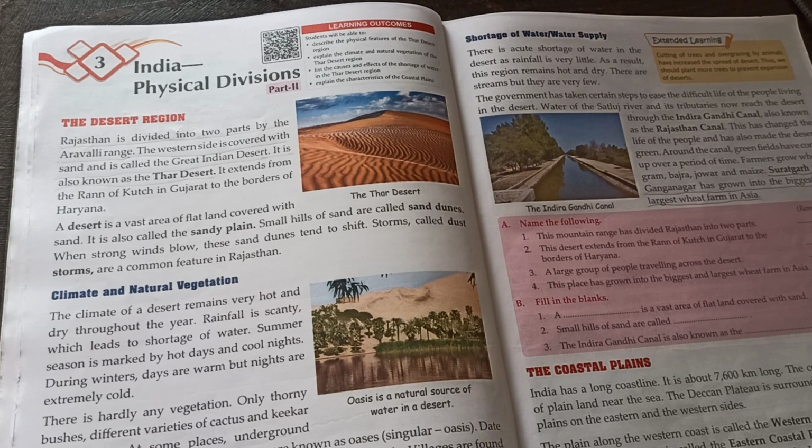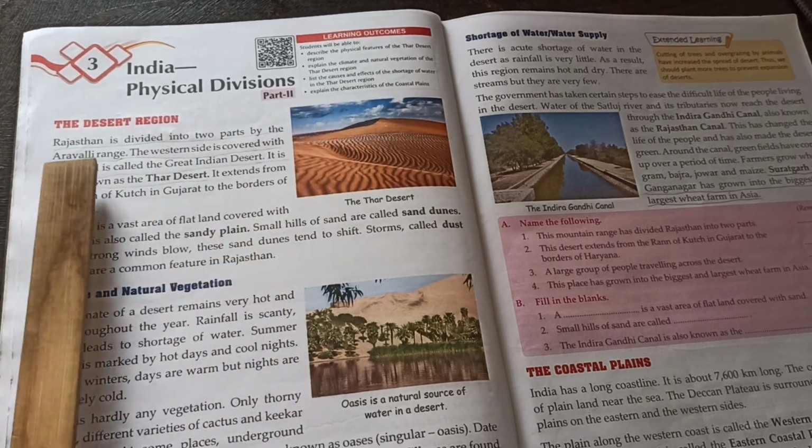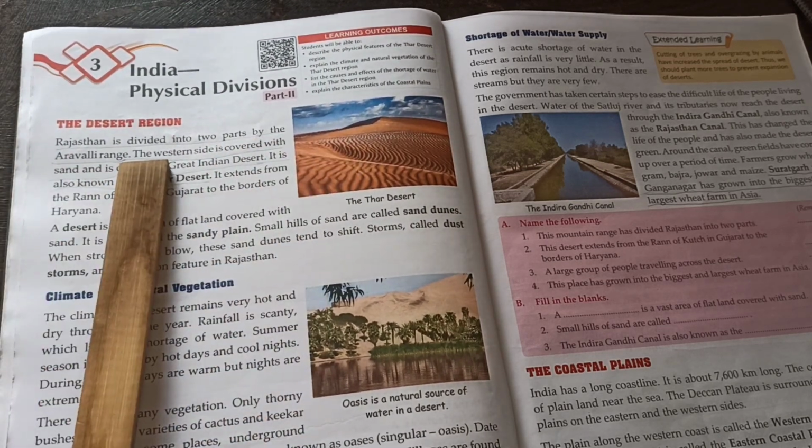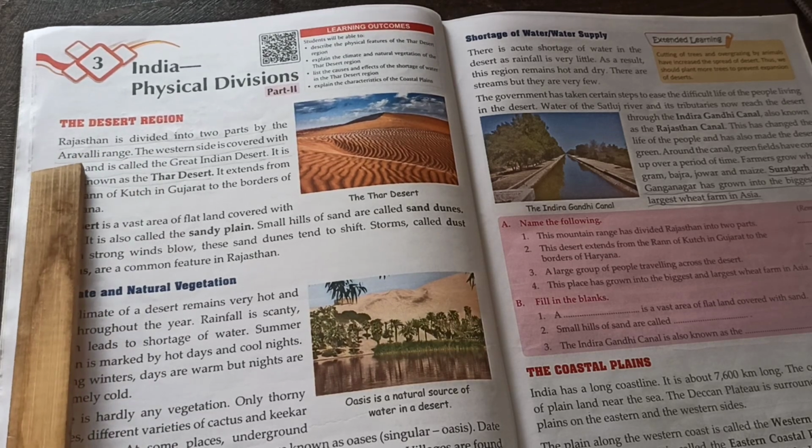Let's come, please pay attention. First, our topic is the desert region. Rajasthan is divided into two parts by the Aravalli range. How many parts? Two parts. Aravalli range, a hill.